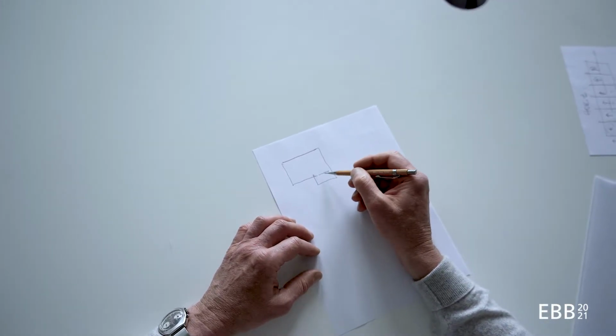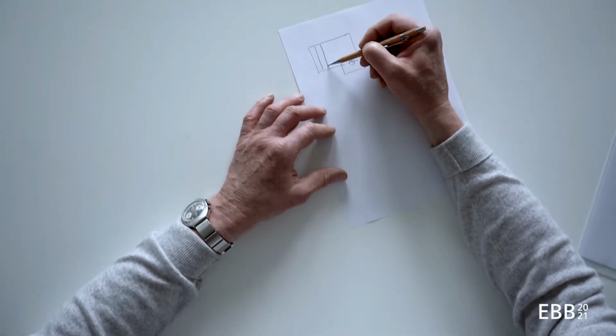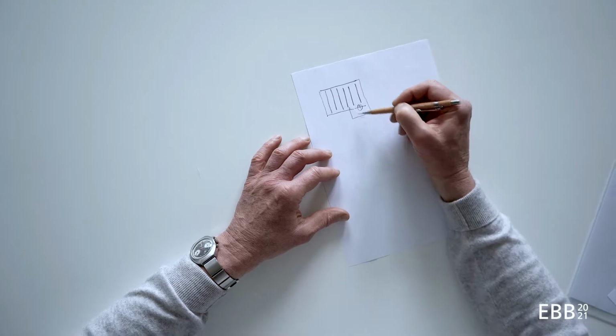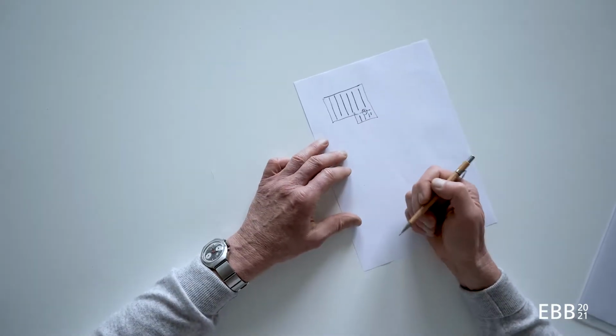And it could be a primary beam and secondary beams in this direction and beams in this direction. This is maybe what most people would do.